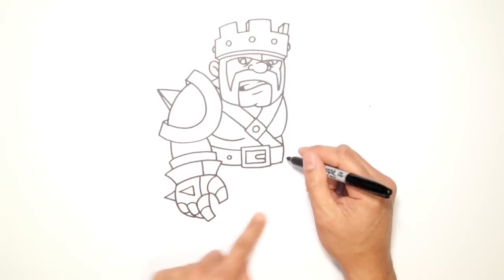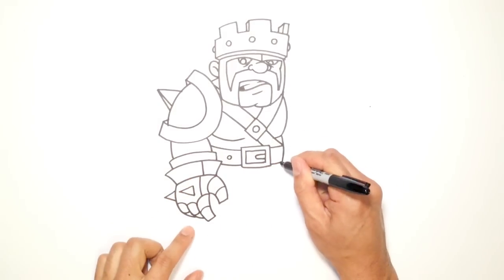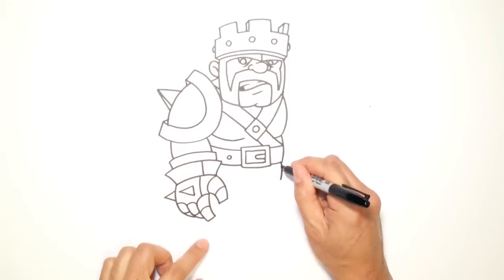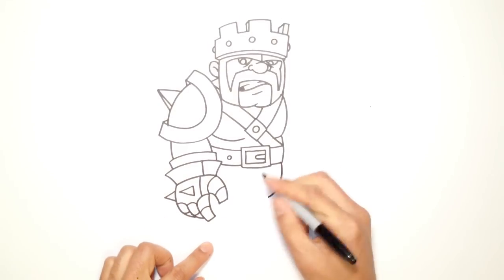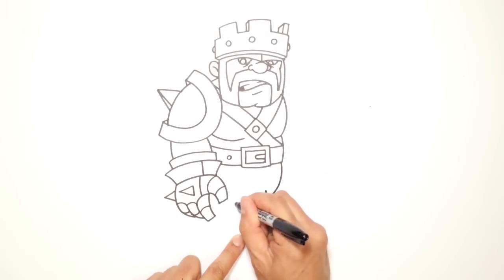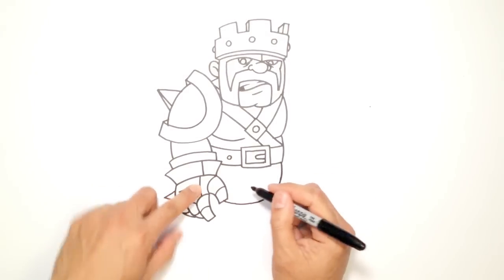Alright, now let's get down to the legs, the bottom torso. So from this point where the belt is, I'm going to come around, and basically I'm doing a half circle around. Okay, and as I go along, I'm just going to draw a little notch, like an upside down V. And I'll come across and I'll tuck in behind that hand like that.